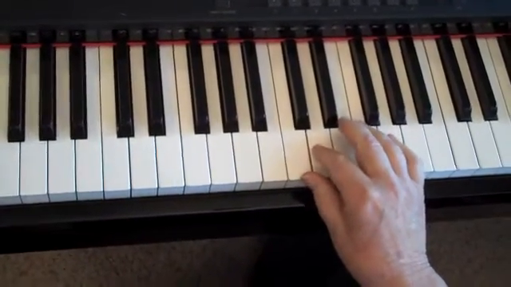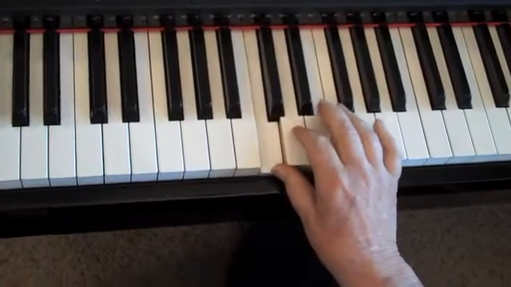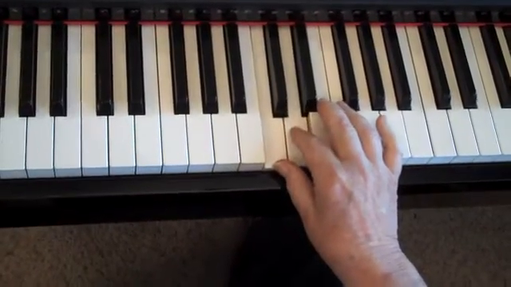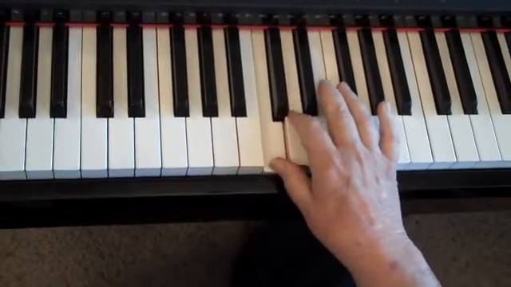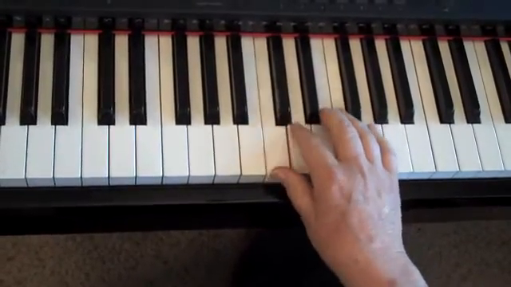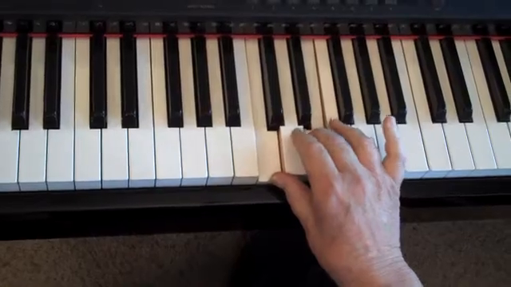An interval is simply the distance between any two notes. So this is called a second, 1, 2, right? This is a major second, and that's a minor second because it's a half step lower than a major second. This is a major third, and that's a minor third.